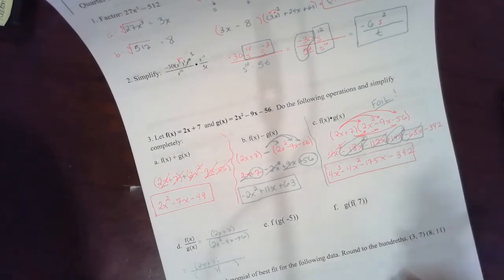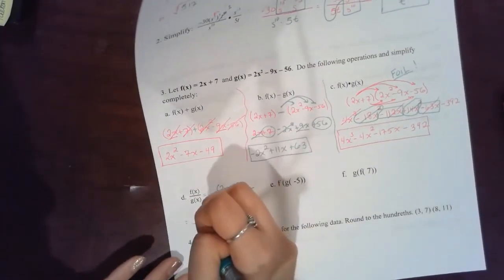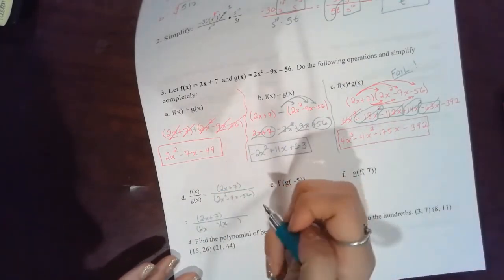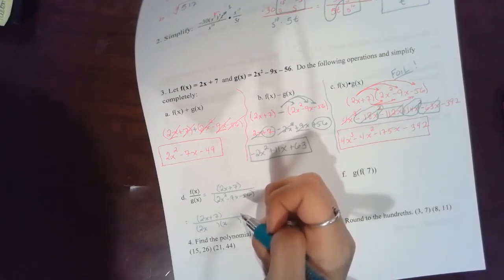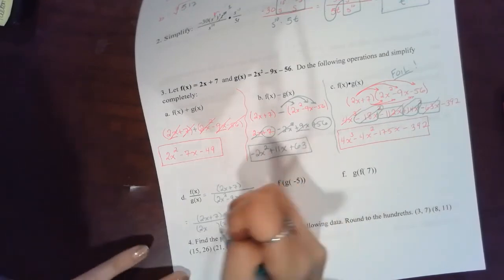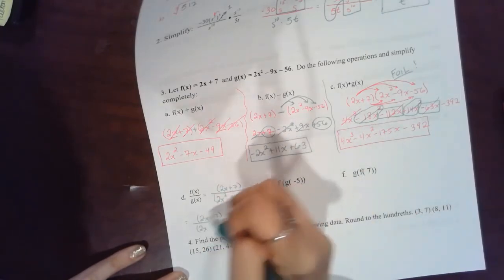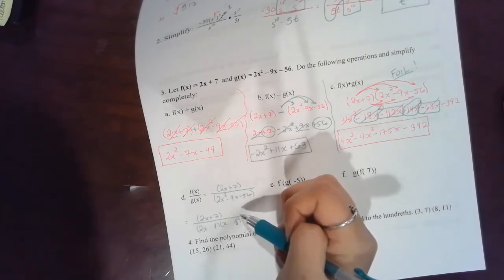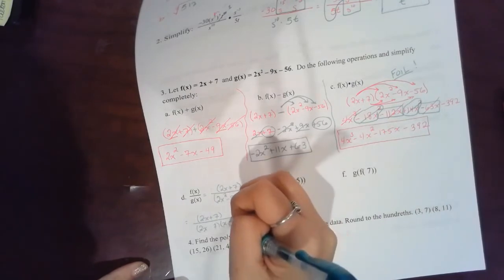You can do the tree method, the box method, the guess and check method, anything that you want to do. Let's see, I think 7 goes into this. Yep, 7 and 8. So let's see, 2x, this is 16 minus 7 is 9, so that's good. And we want it to be negative, so that is going to be negative, positive.